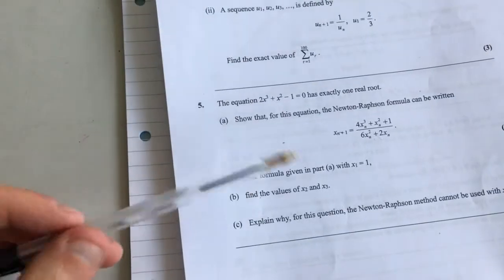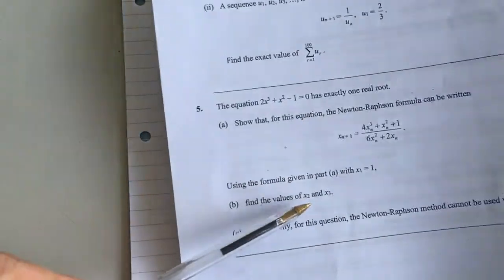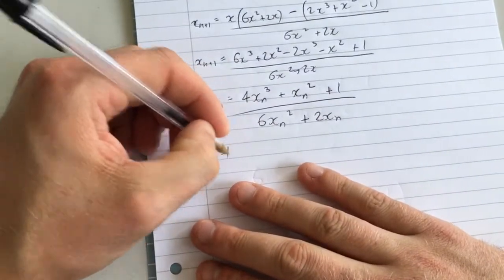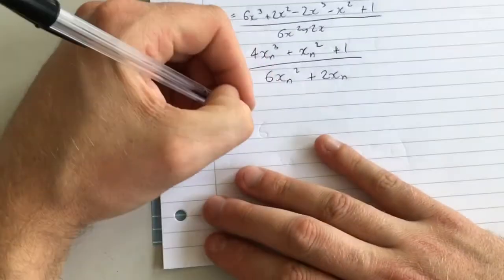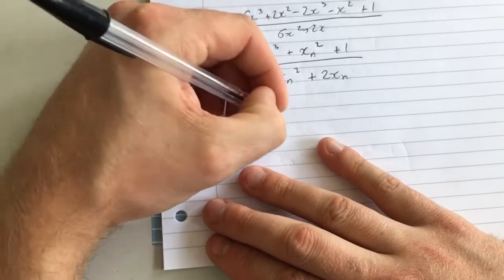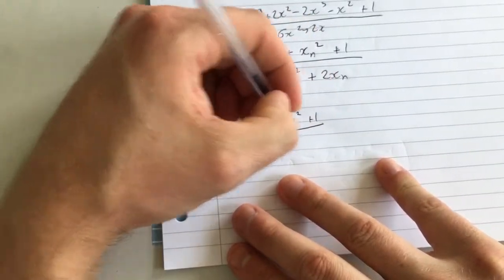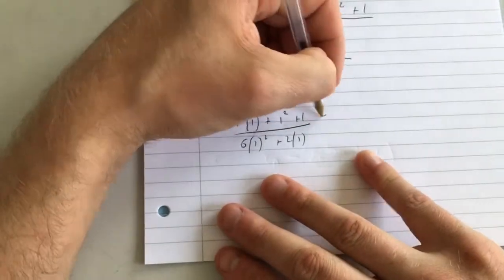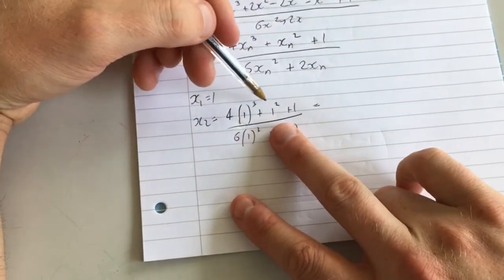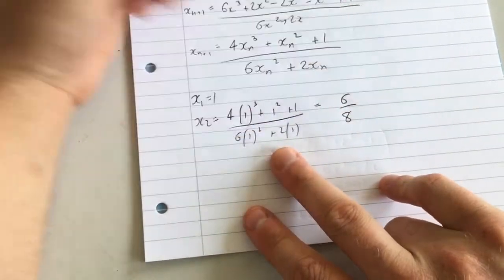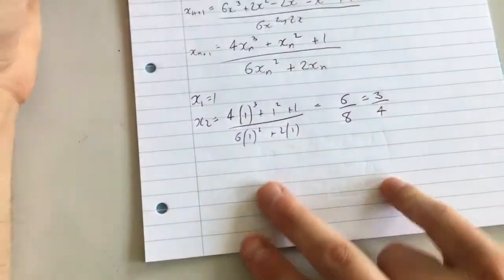Okay, use this formula with x1 equals 1 to find x2 and x3. Should be relatively straightforward. So we get x1 is 1, x2 is going to be 4 lots of 1 cubed plus 1 squared plus 1 over 6 lots of 1 squared plus 2 lots of 1. So we get 4 plus 1 plus 1, which is 6, divided by 6 plus 2, which is 8. So 3/4 for that one.